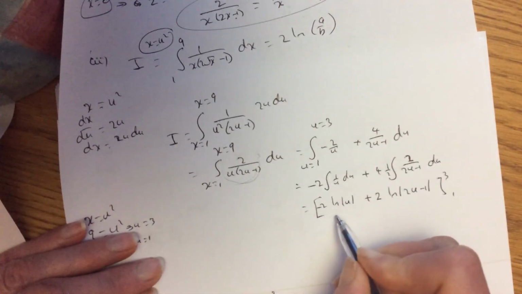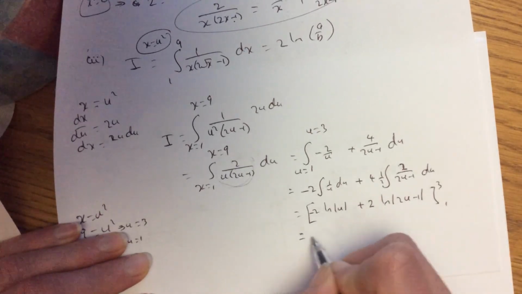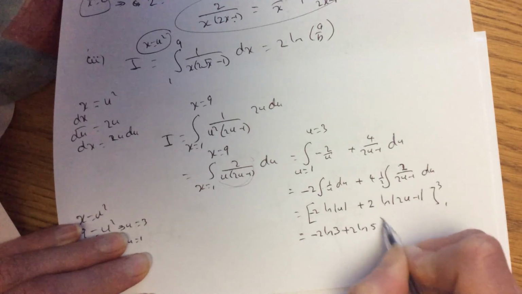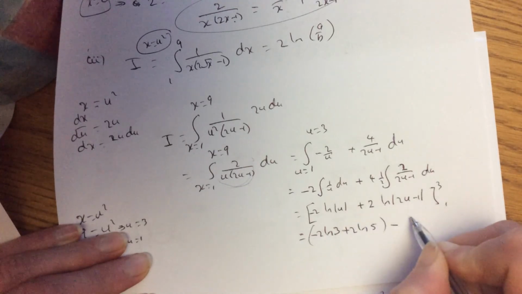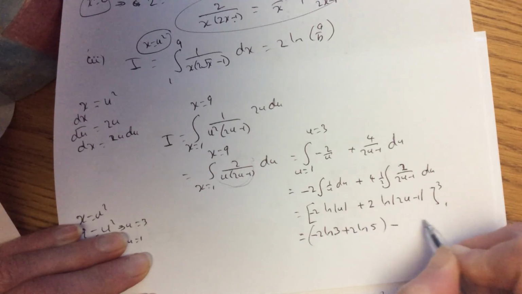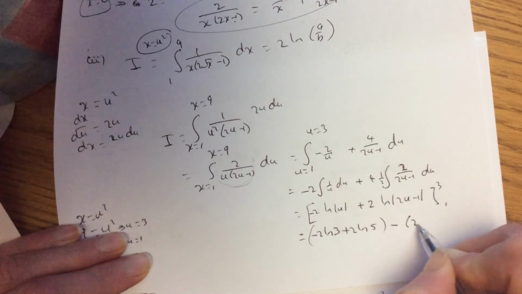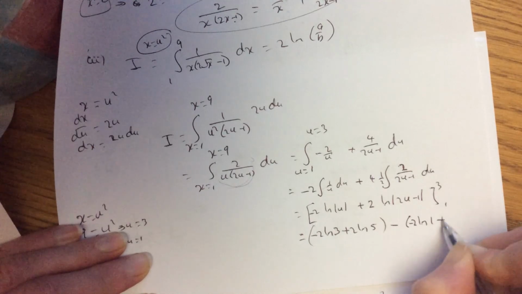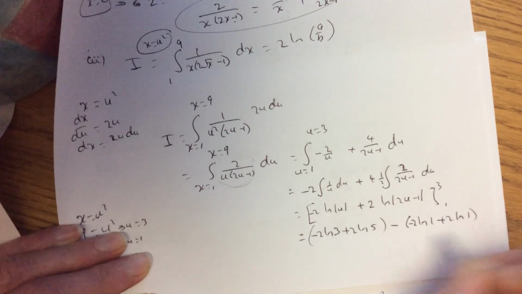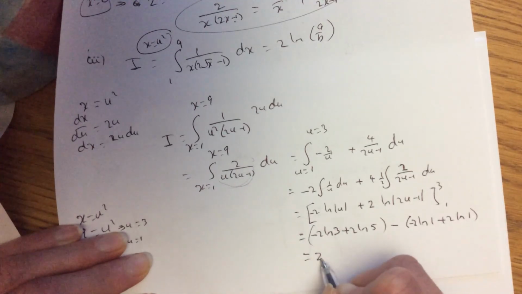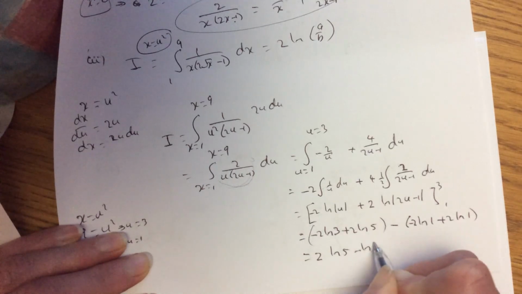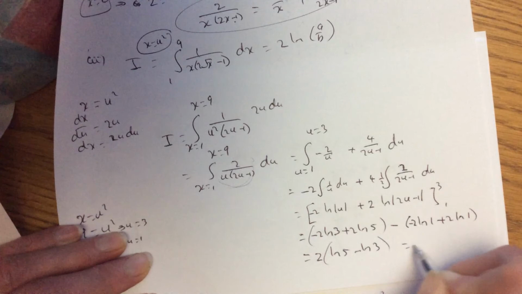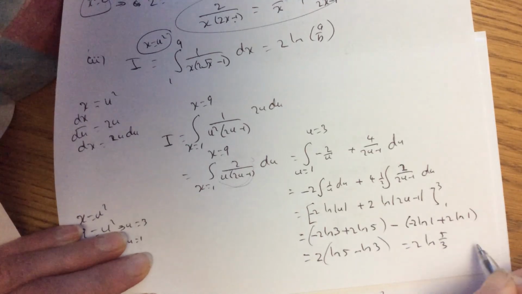So I'm putting in 3 first of all, so it's minus 2 log 3 plus 2 log 5. Now putting in 1, so it's minus, so what's the minus signs there? Minus 2 log 1 plus 2 log 1. Log 1's disappear, giving you 2 log 5 minus log 3. You can factor out the 2. You're taking away 2 logs, so you can divide the numbers.